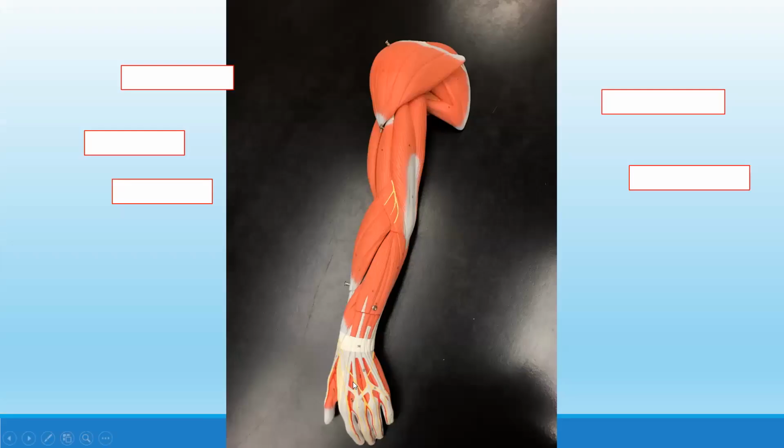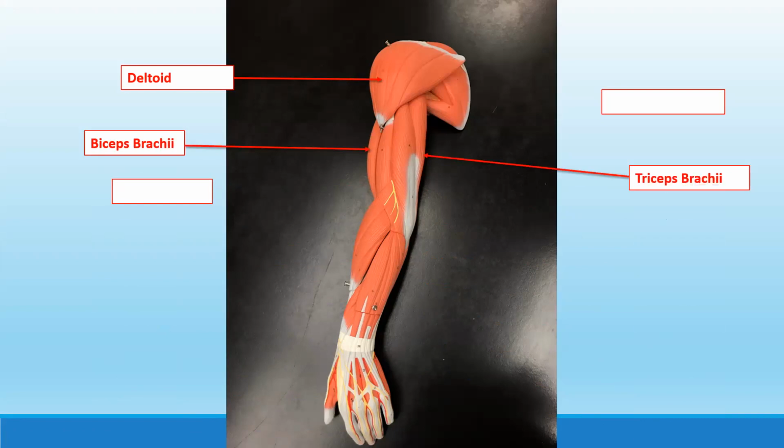Okay, now let's take a look at some more of these muscles on the arm. Of course, there's the deltoid muscle. It inserts on the deltoid tuberosity of the humerus. It covers the shoulder. Here we have the biceps brachii on the superior surface. Here is the triceps brachii on the inferior surface of the arm.